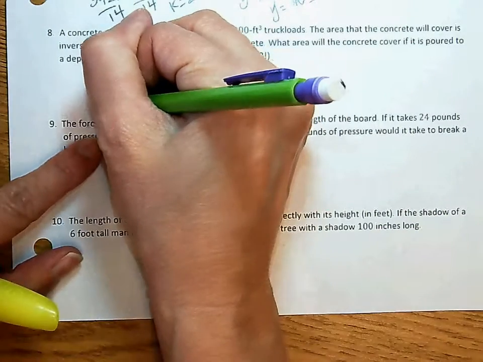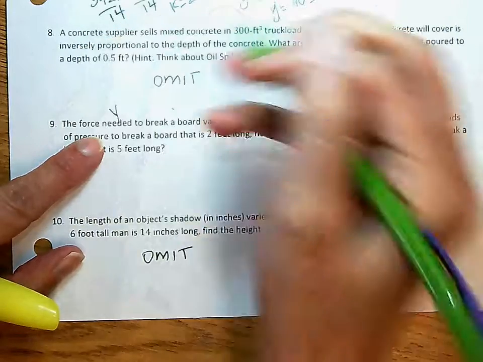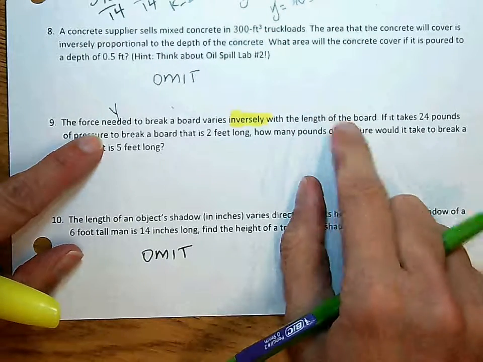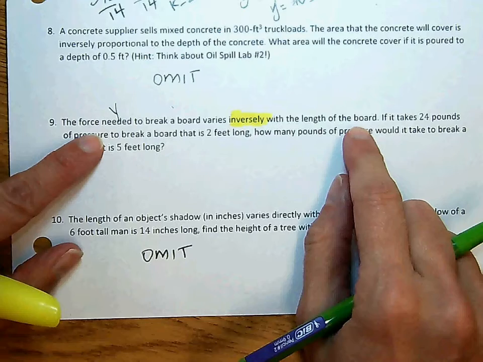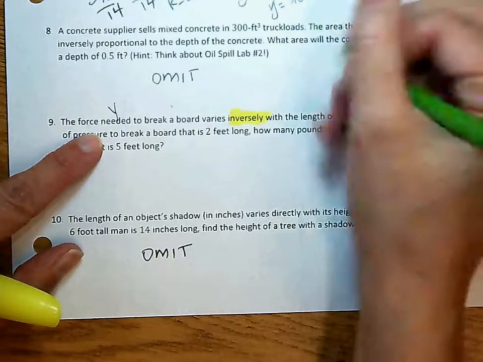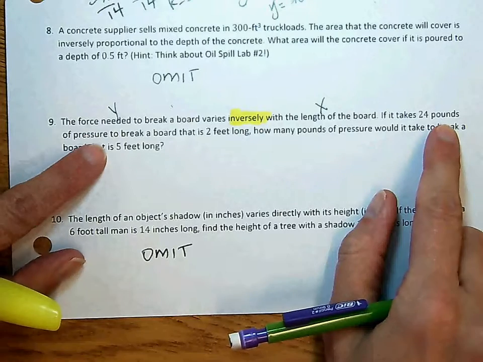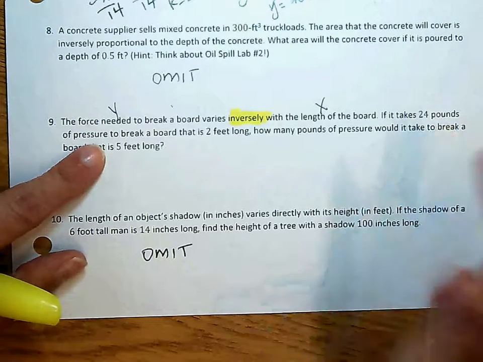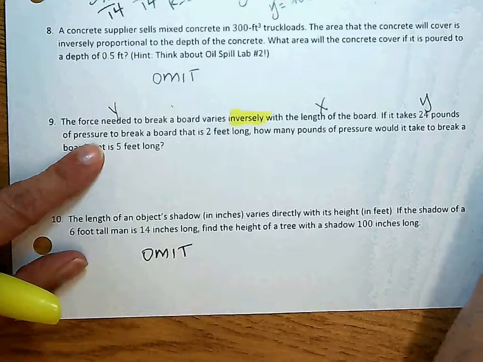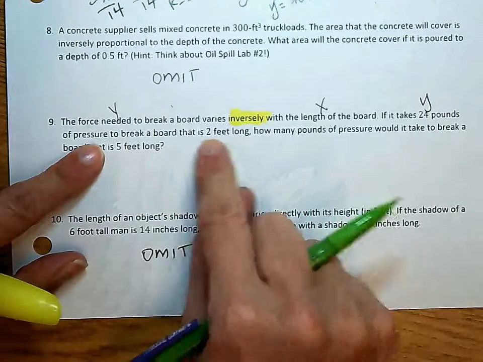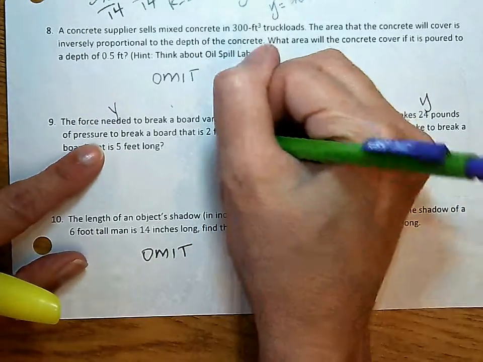So the force is your Y. The length of the board is X, right? Okay, so if it takes 24 pounds of pressure, that's your force, your Y value, to break a board that's 2 feet long, that's your X value.